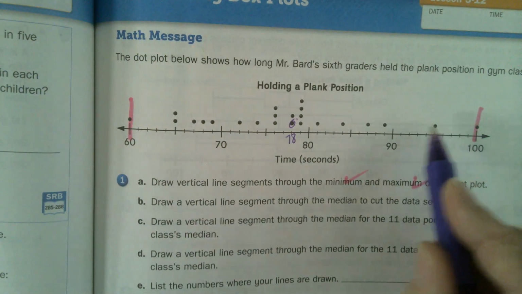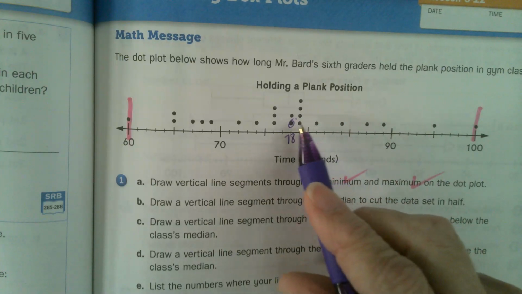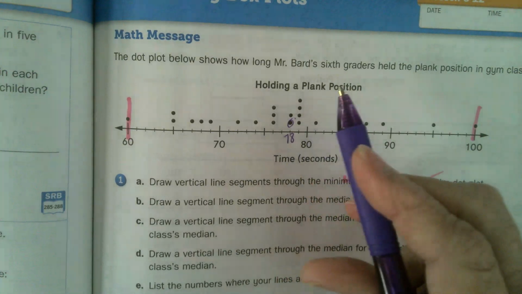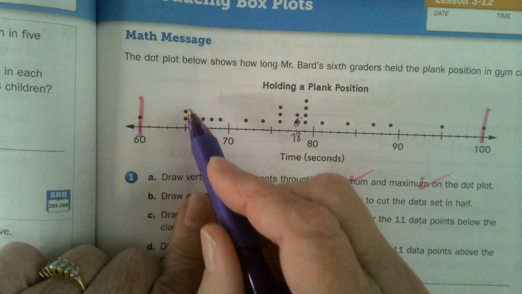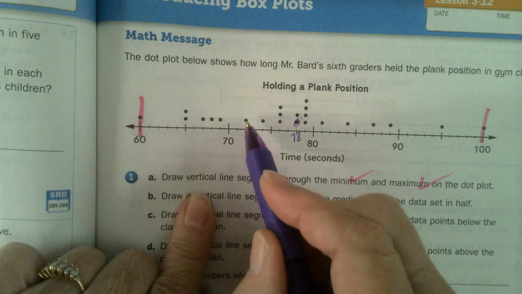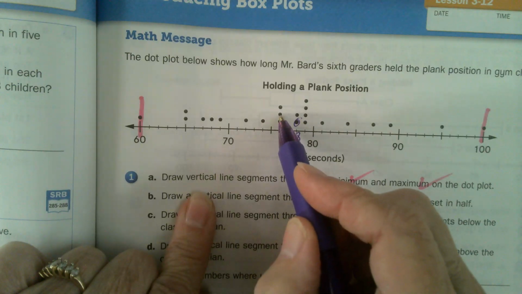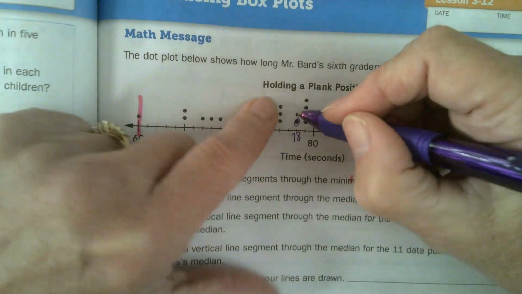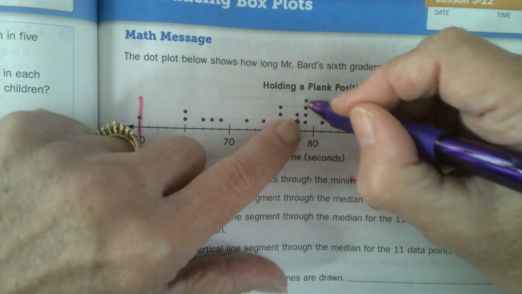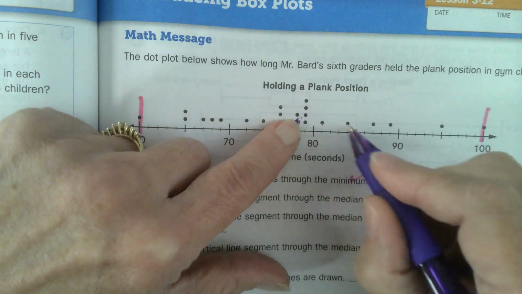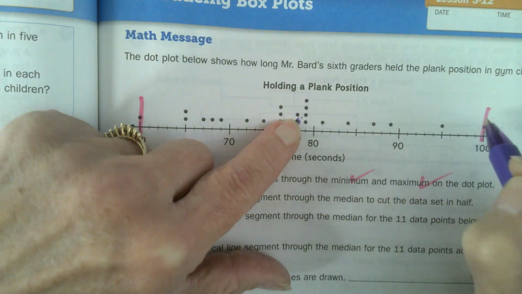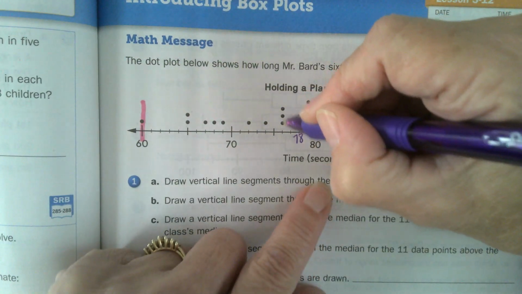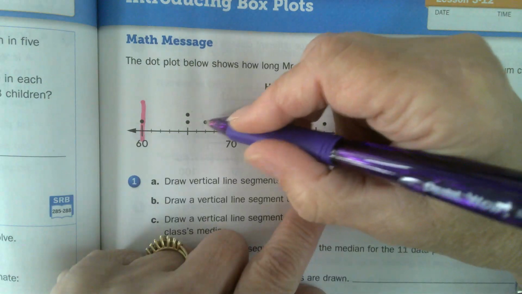So let me see. I've got 1, 2, 3, 4, 5, 6, 7, 8, 9, 10, 11.